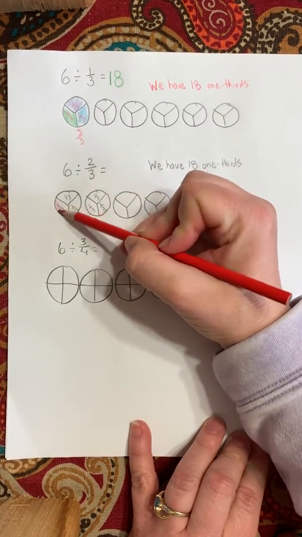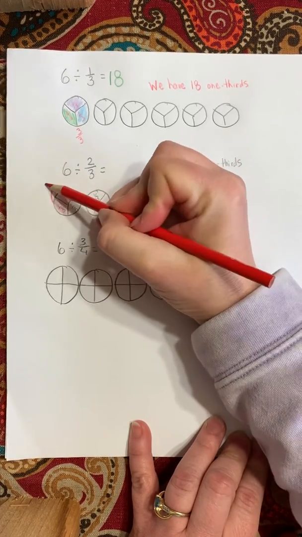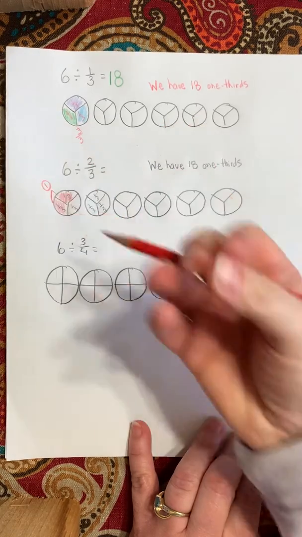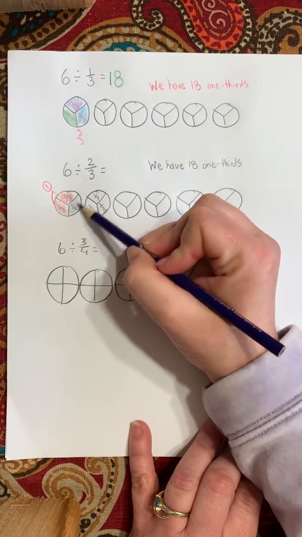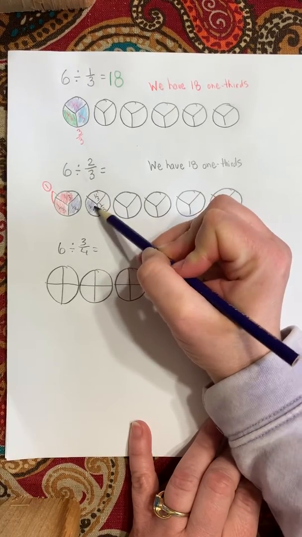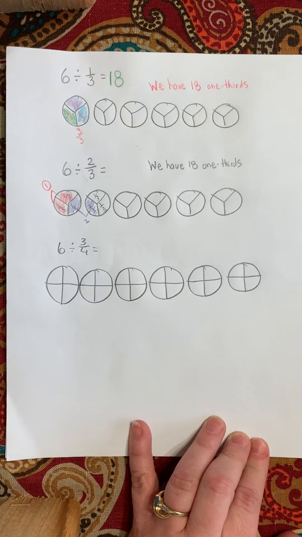I'm going to take away 2/3, and that's going to make one group that we've taken away. Here we'll take away 2/3 again. Right here, that will be our second group.